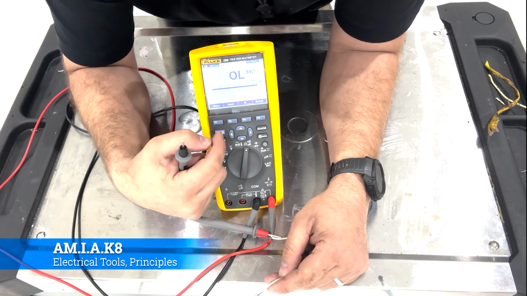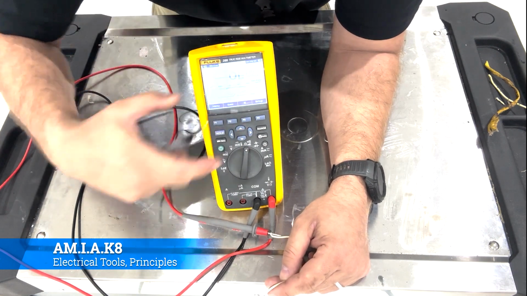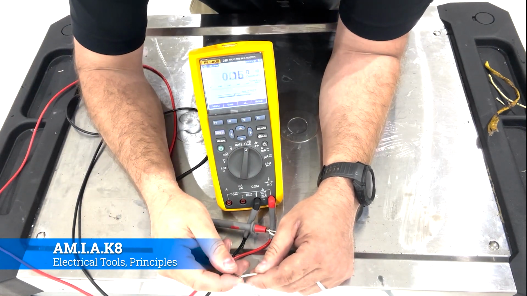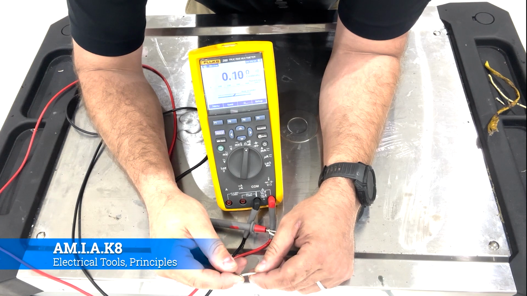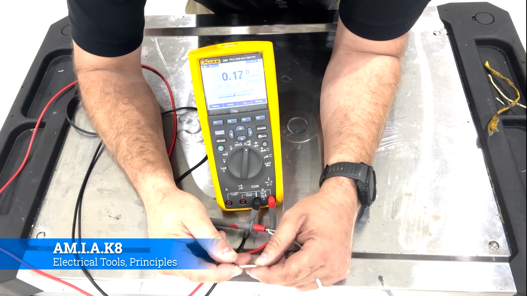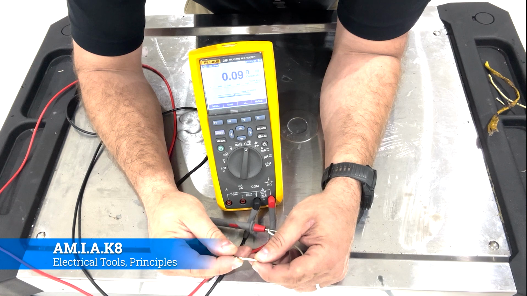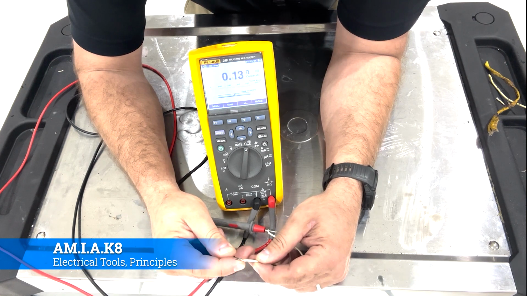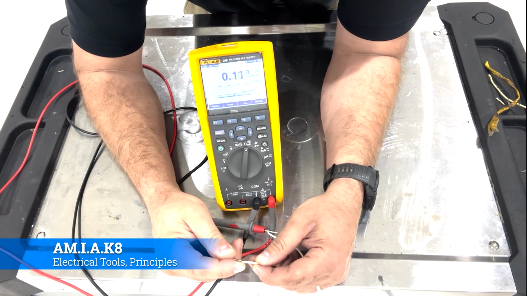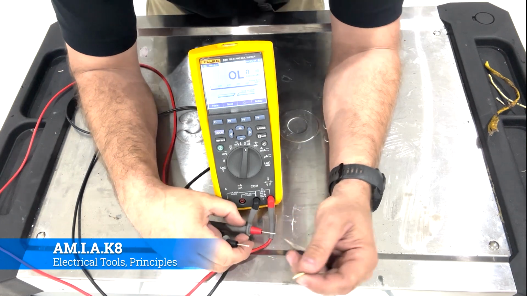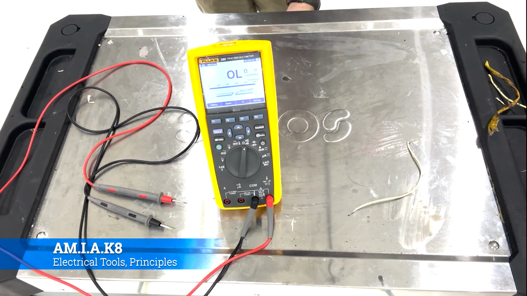It's sub 1 ohm. Well, I'm going to insist that you turn on the alarm for your multimeter so that you can hear that you have good continuity. You notice that every time the wire touches the lead there, the alarm goes off and lets us know that, hey look, this wire has good continuity from end to end.